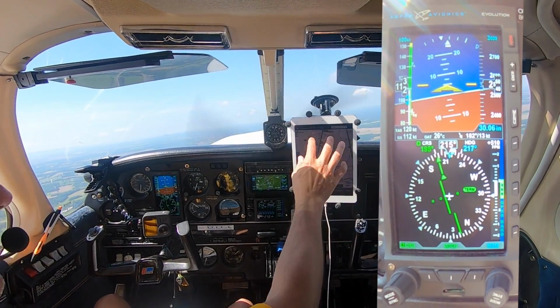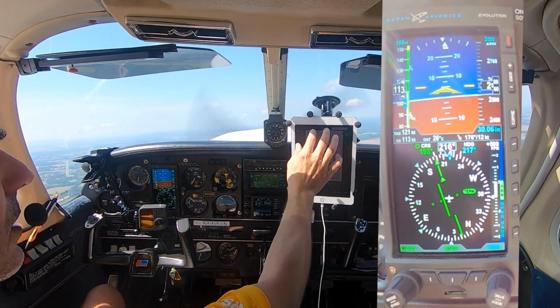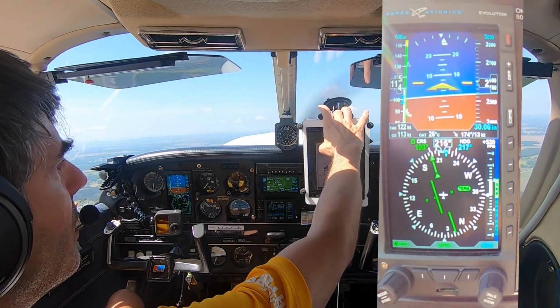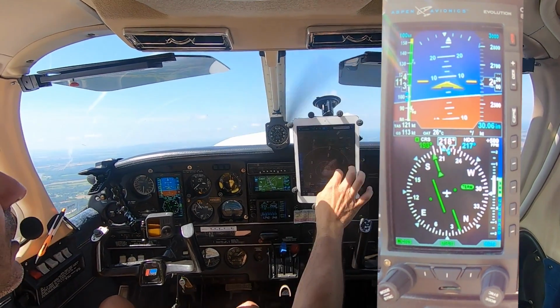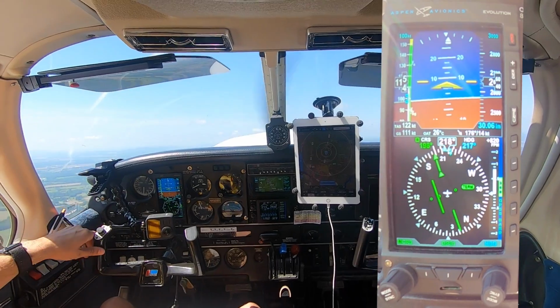Winchester traffic, November 29820, Sirius SR22, 13 miles to the northwest, 3,300 on descent, inbound Winchester traffic.